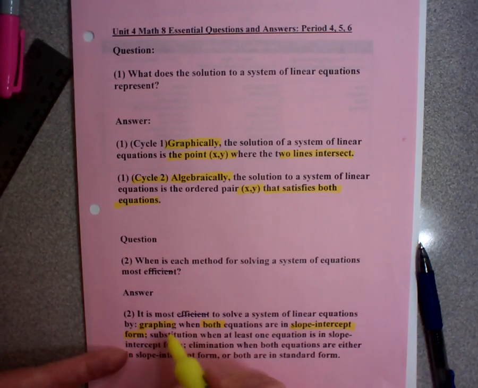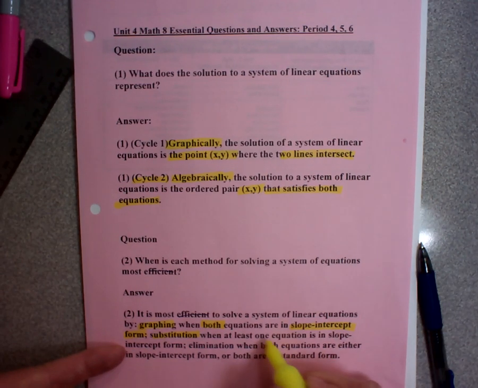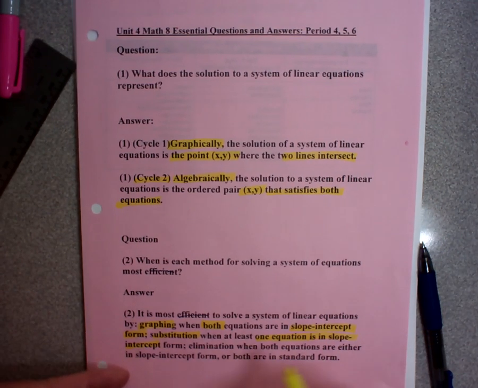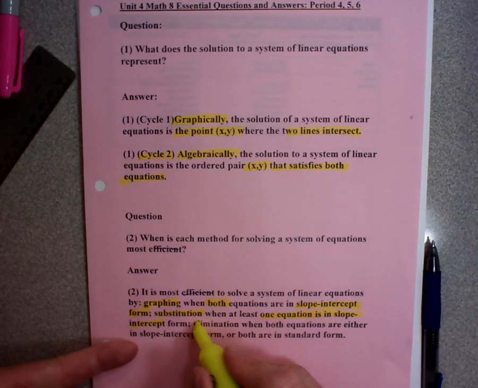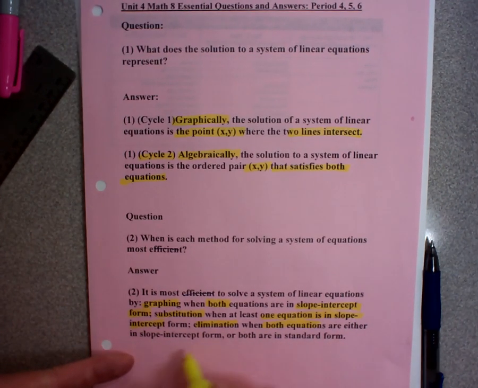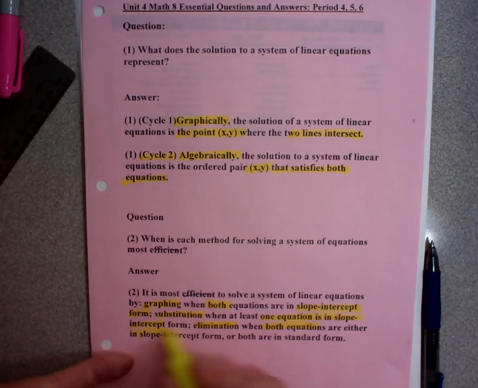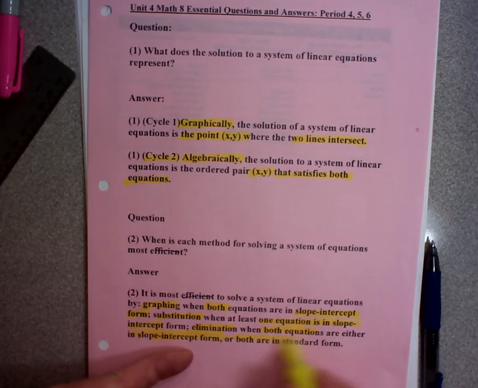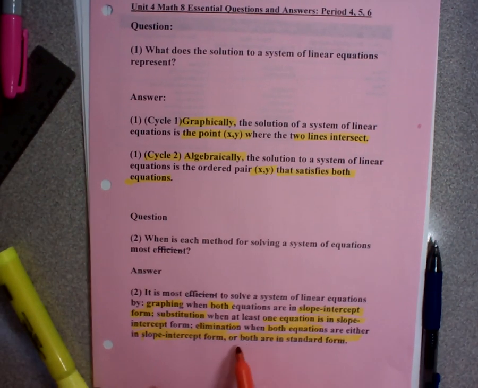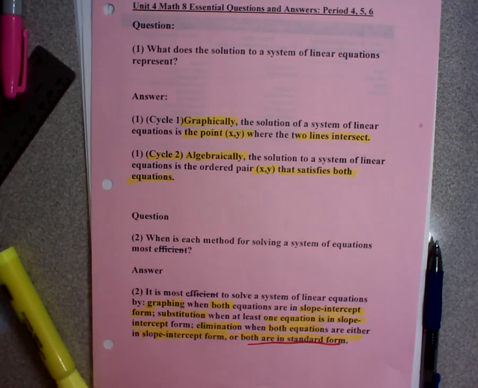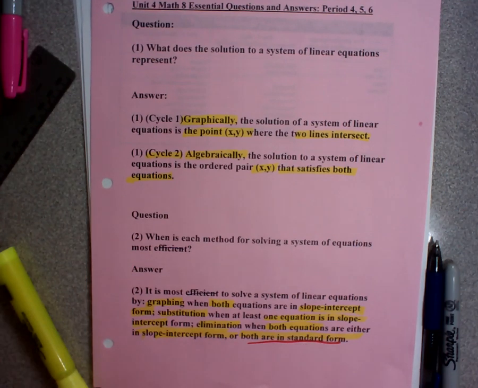We use substitution usually when one equation is in slope-intercept form and the other one's in standard form. And then we use elimination when both equations are either in slope-intercept form, but more importantly, when both are in standard form. That's the biggest key. Definitely lean towards elimination when they're both in standard form.